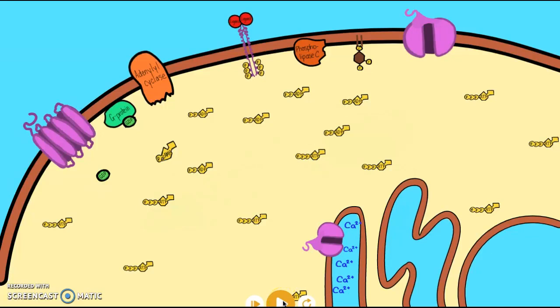All right, as a reminder, three different cascades would be shown here. So the ligand that came over here and bound to the GPCR would be a different pathway than that of the RTK, which would be different than the ion channel here. But I just wanted to show it in one quick animation for you.